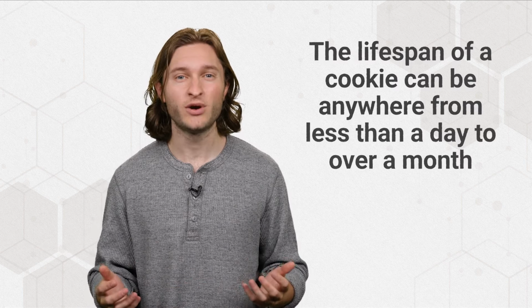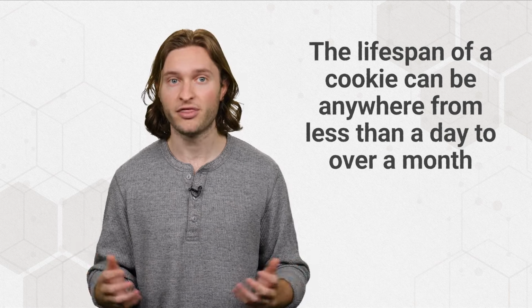If a user consents to the use of third-party cookies, the cookies are placed on their device by a third party and monitor their activity across websites. Depending on your browser mode and settings, the lifespan of a cookie can be anywhere from less than a day to over a month. So how does this work in practice?